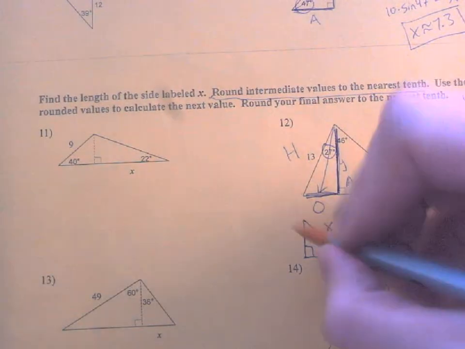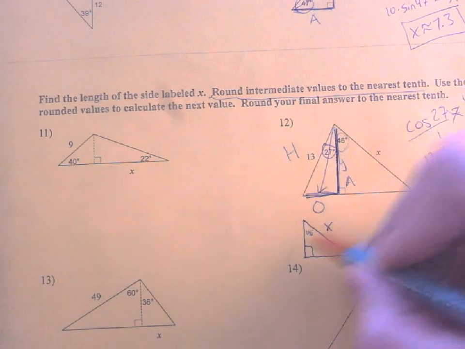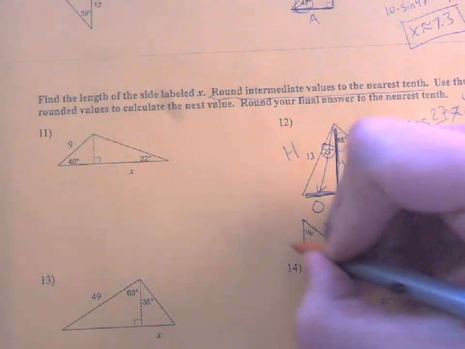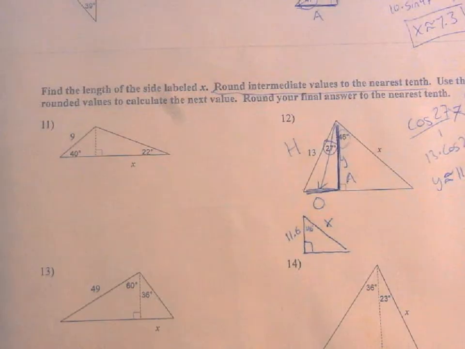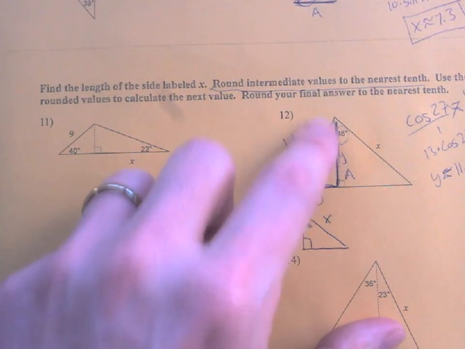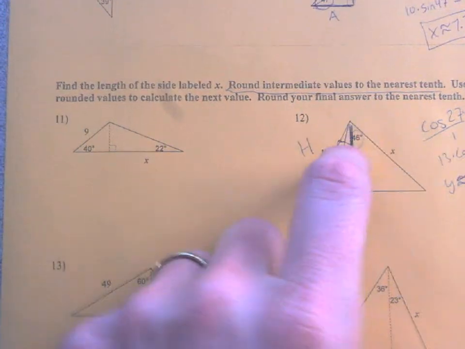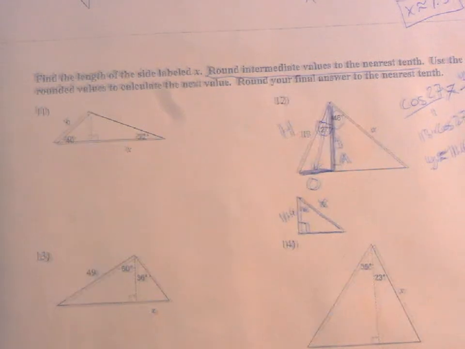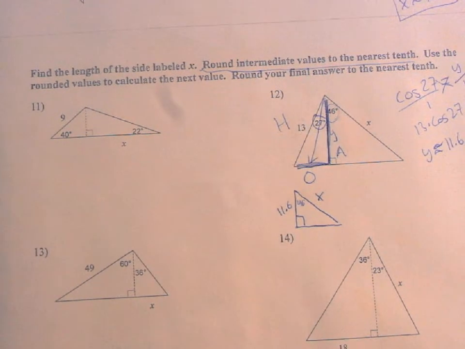Sorry, it's probably hard for you to see it. It's this guy, 46, goes right there. And then this value is about 11.6. So now that I solved the triangle on the left, and I figured out that length was about 11.6, I can use that value for the triangle on the right to find x. So this is just a two-step process. Solve the triangle on the left, and then solve the triangle on the right.